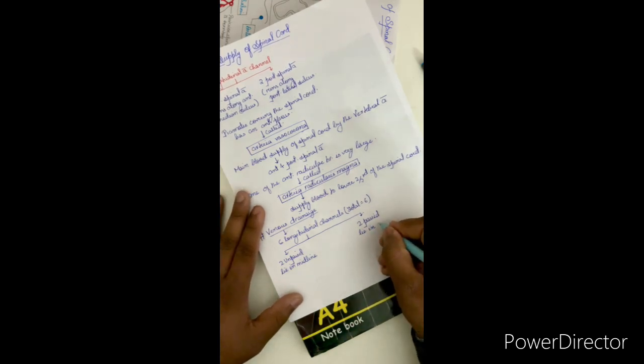The two paired lie in the posterolateral or anterolateral position.